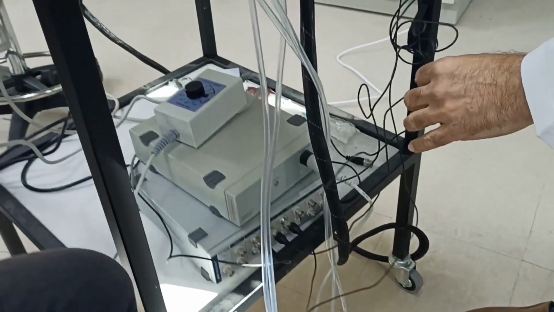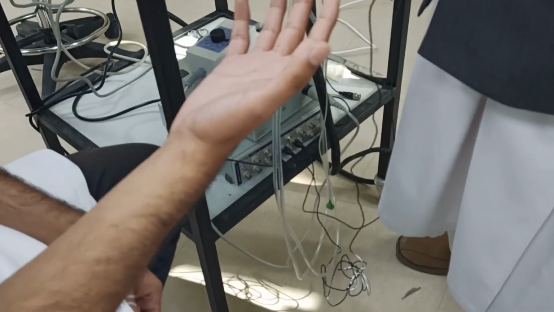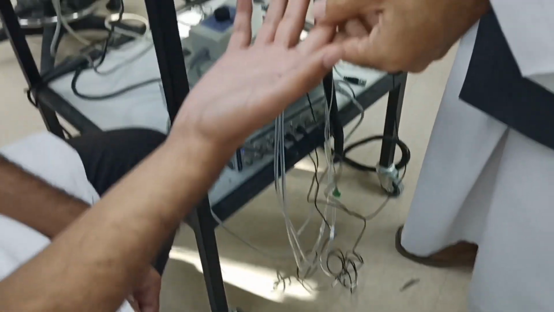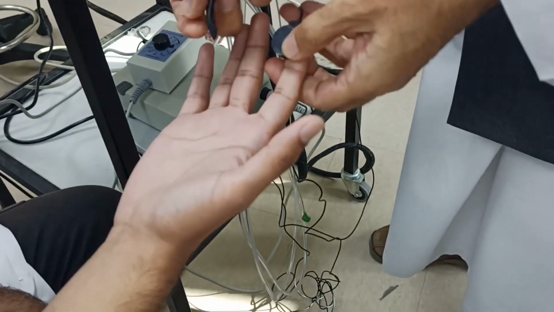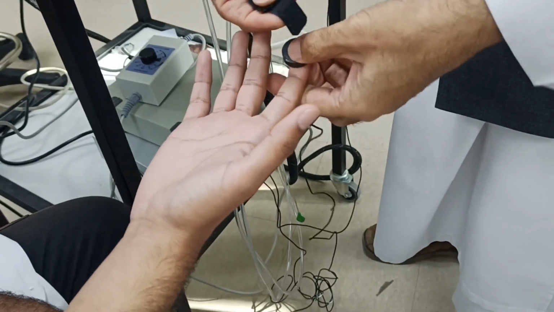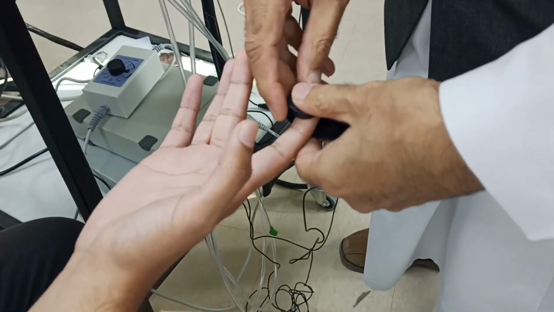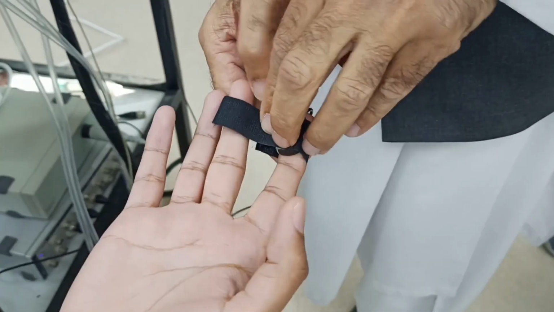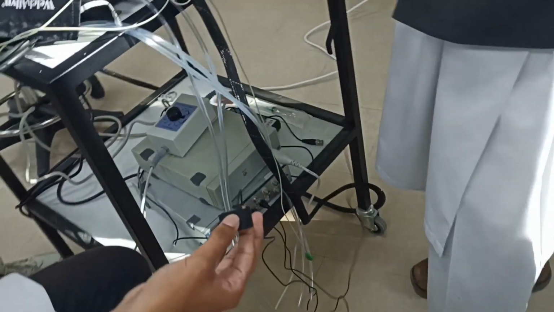What am I supposed to do? Shall I press on it or? No, no.